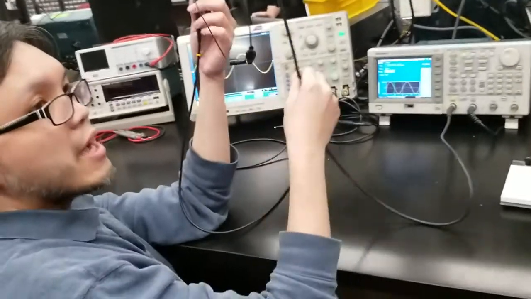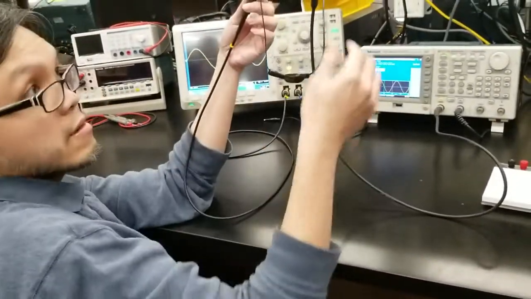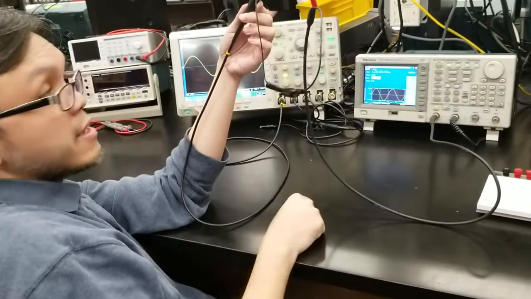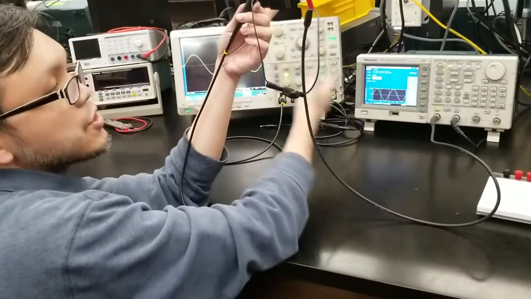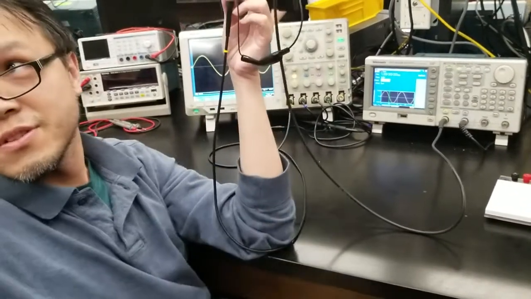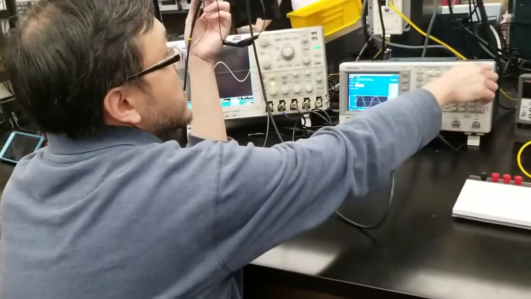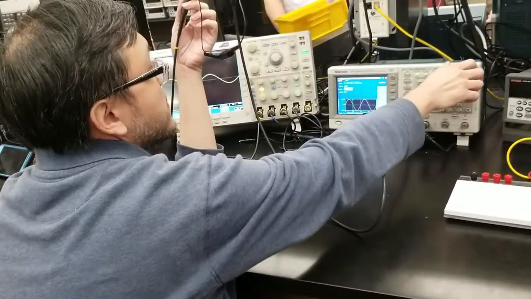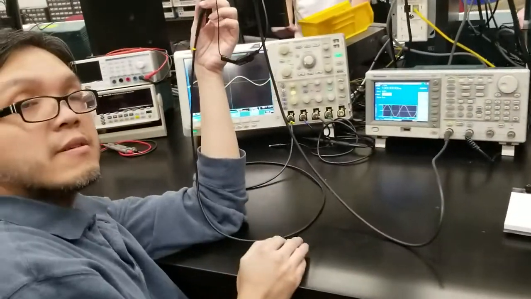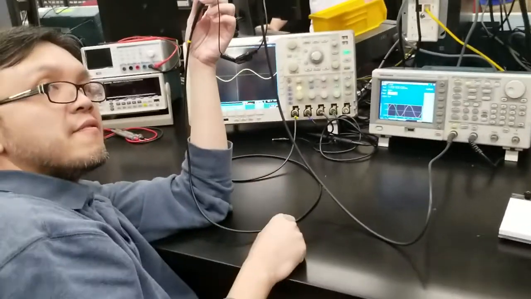Why don't they match? I'm making a direct connection between this and this, right? Direct connection, yes or no? But why don't they match? Let me reduce this. Let's go to 5 now. What do you see on the function generator? Negative 2.5 to 2.5 here. 5, negative 5 to 5.